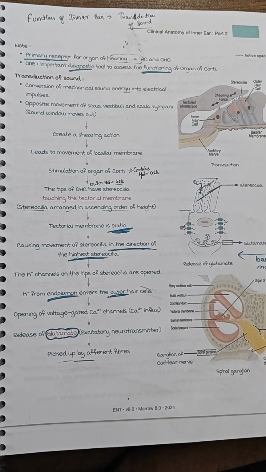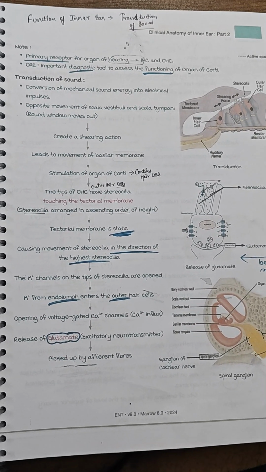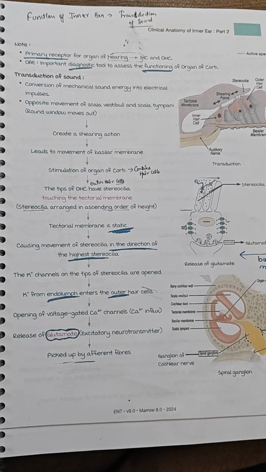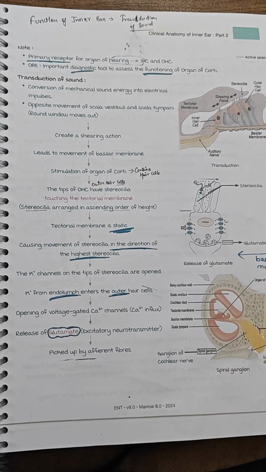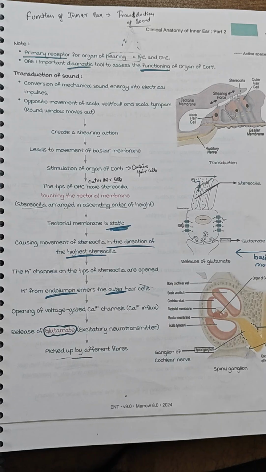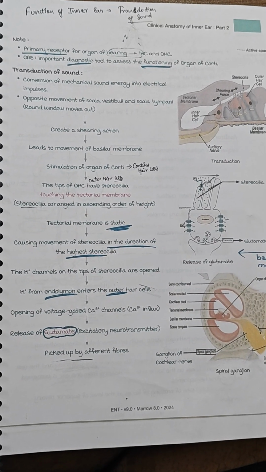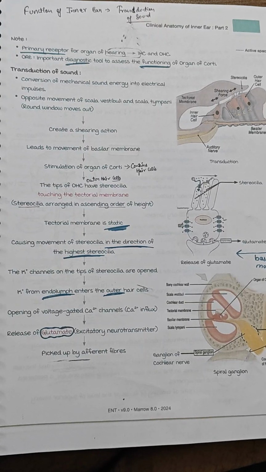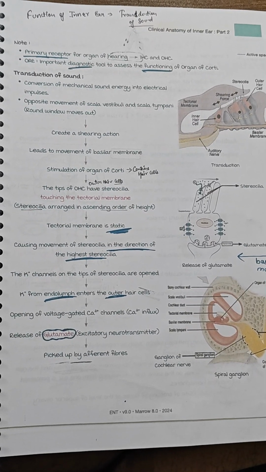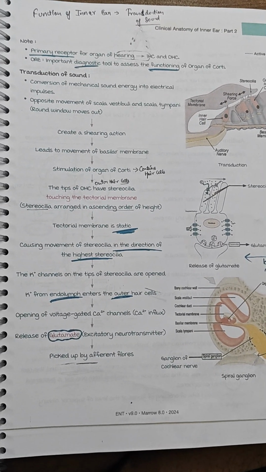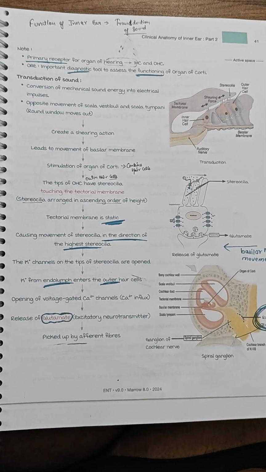The potassium channels on the tips of the stereocilia are opened, and potassium from the endolymph enters the hair cells, so the voltage-gated calcium channels open, and glutamate, an excitatory neurotransmitter, is released, which is picked up by the afferent fibers. Okay, thank you, guys.